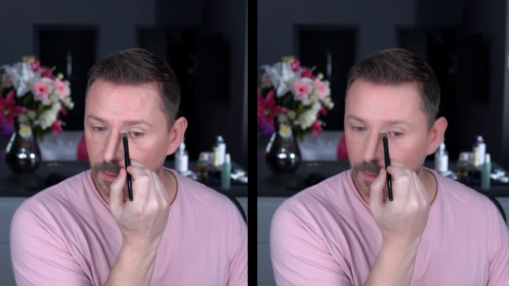And a good thing about applying concealer on the inside of the eye right here is that this area doesn't crease the same as this area here. This creases a lot. Some people really do have darkness underneath the eyes and it does need to be addressed, but if you don't, there's no reason to take it all the way under unless you really need to.